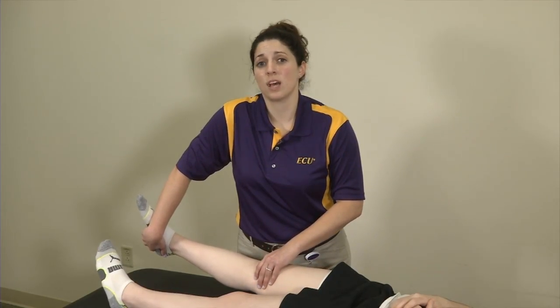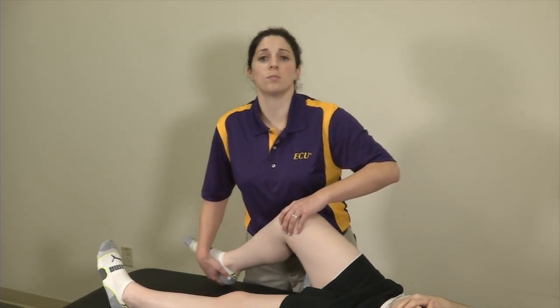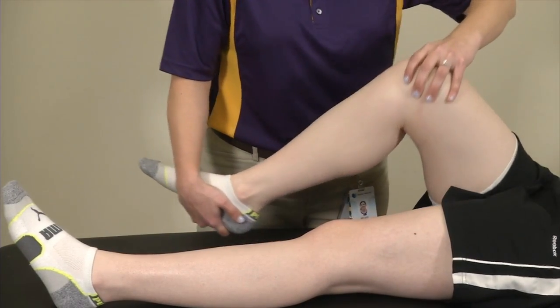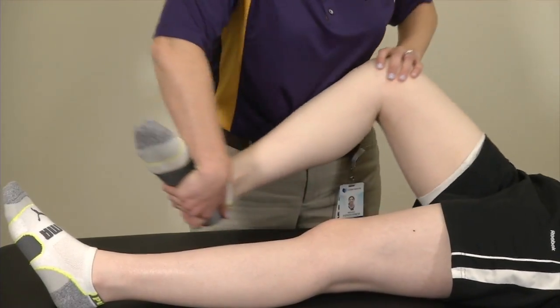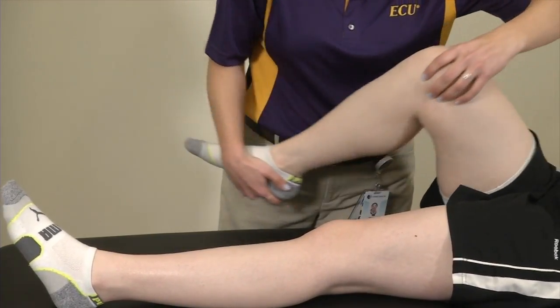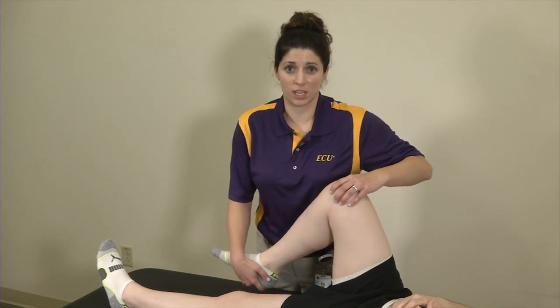If you combine both sides at the same time, you get this nice fluid motion that looks sort of like this. And in that way, I'm testing both sides of the knee.